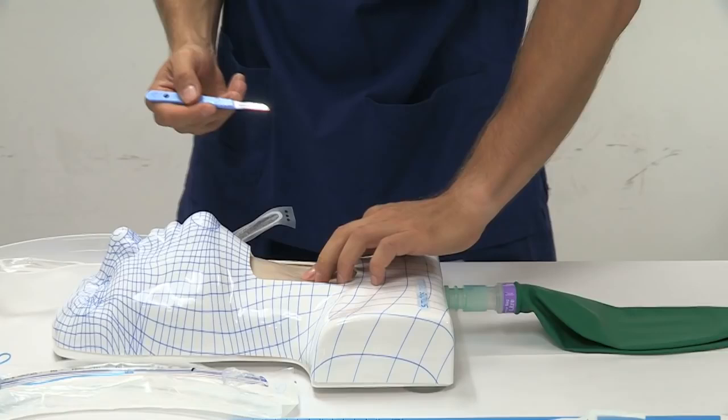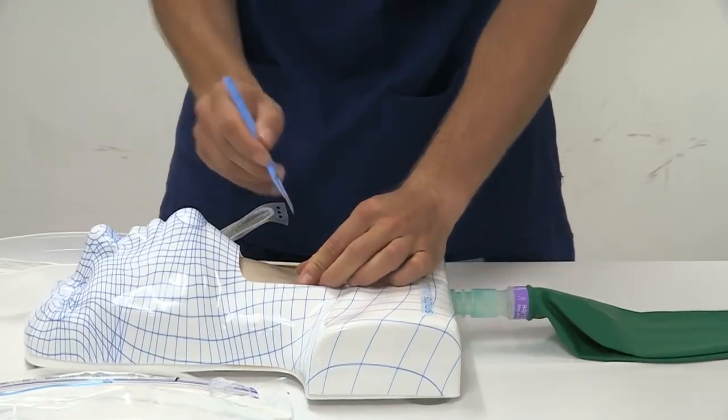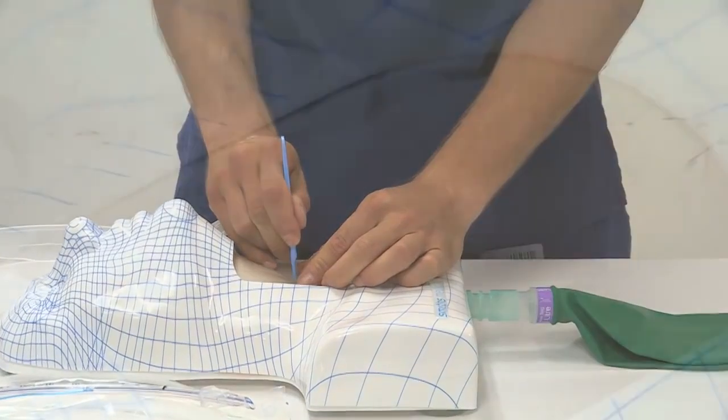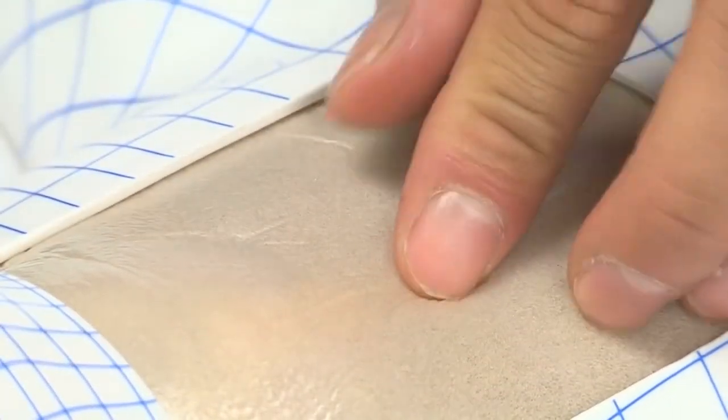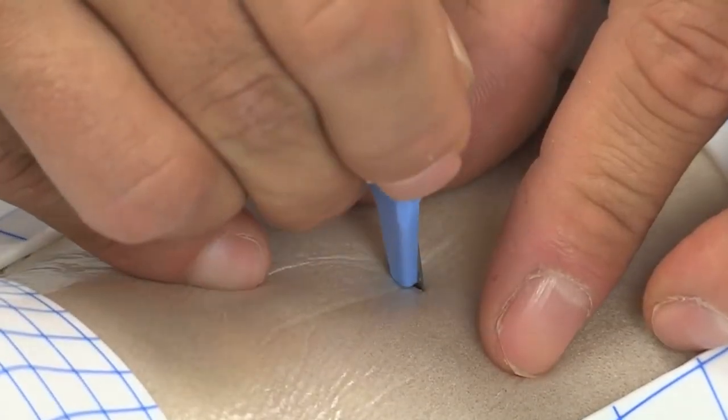When the cricothyroid membrane cannot be identified, the trachea may be used as an alternative location, but only if it is easily palpable. Using the dominant hand, a stab incision is made into the skin and the underlying airway using a size 10 scalpel with the sharp edge towards you.